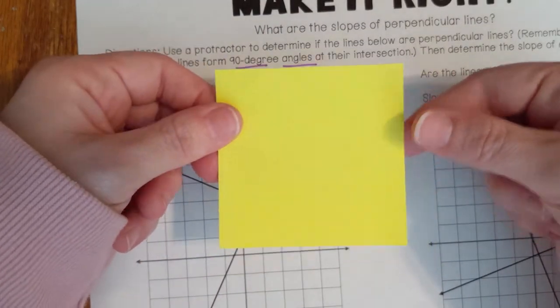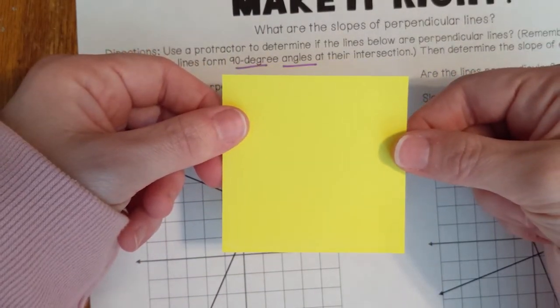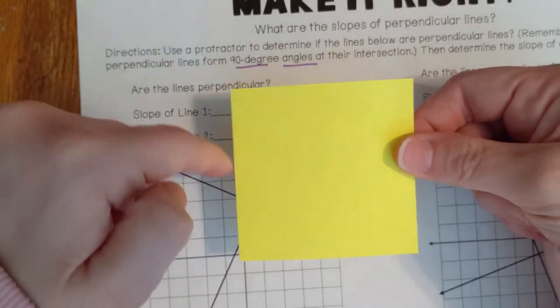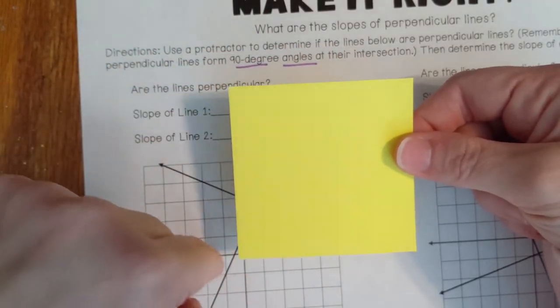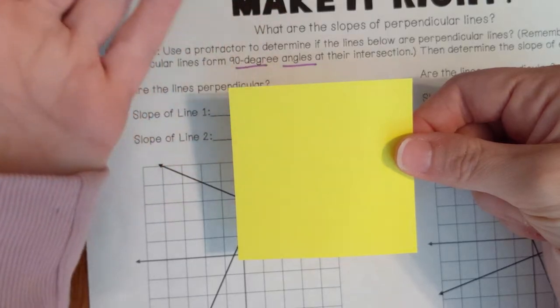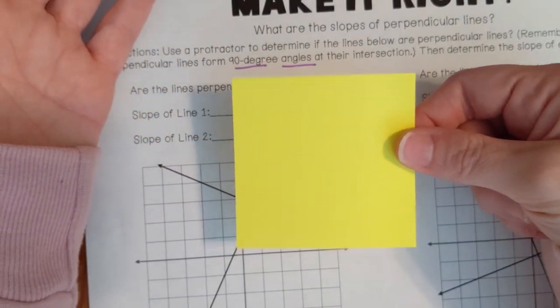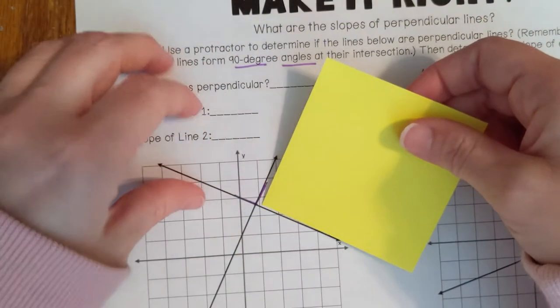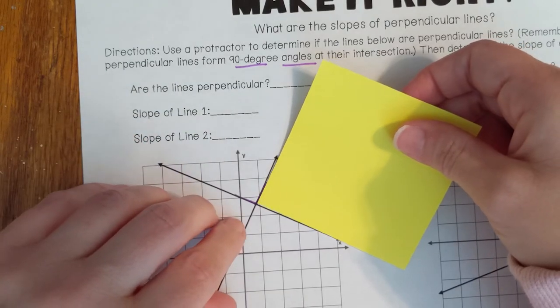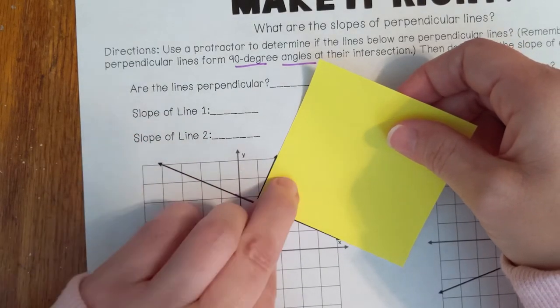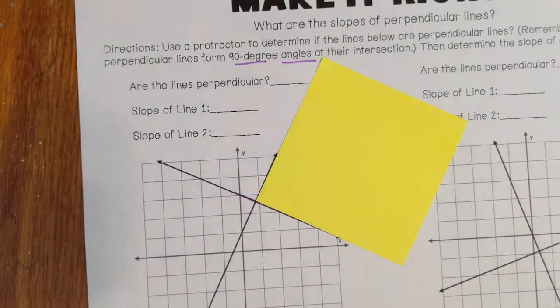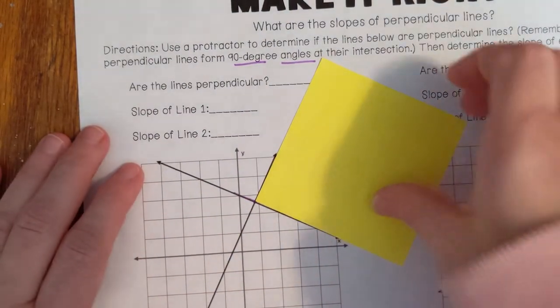I'm going to use this because it's bright and I think it's going to help you guys see it a little bit better. But remember, this is a square. So these angles right here on every corner are 90 degrees. So let's use our Post-it Note to see if where these lines are meeting right here is 90 degrees. Oh, what do you know? Look at that. It fits perfectly.